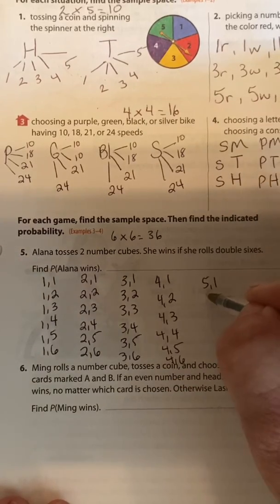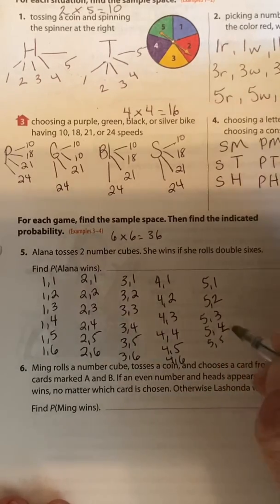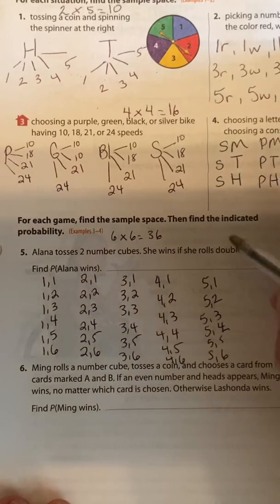Do my 5s. And then last but not least, if she rolls a 6 first, she could do a 6 and then a 1, 6 and then a 2, 6 and a 4, 6 and a 5, 6 and a 6.